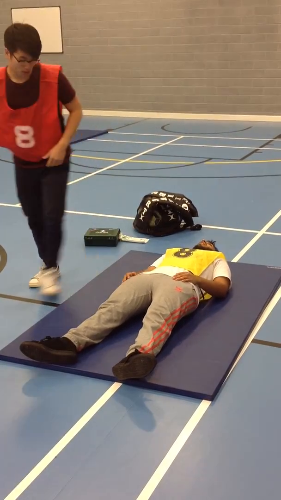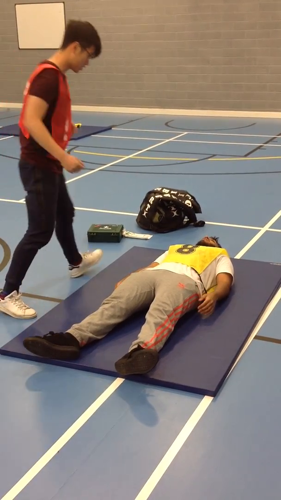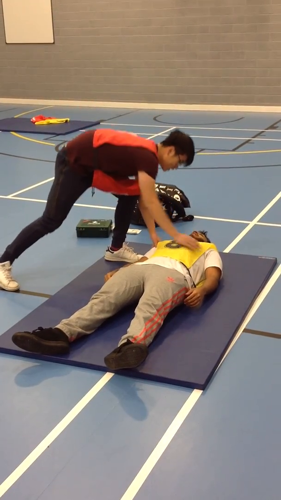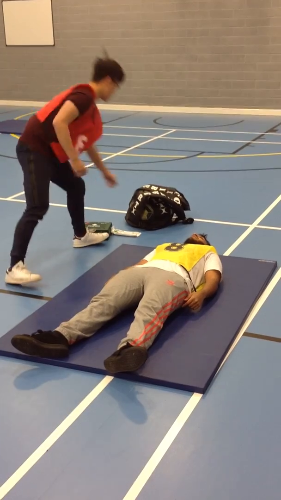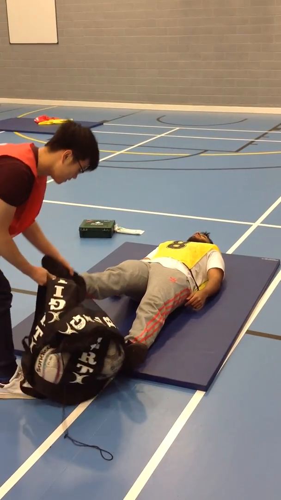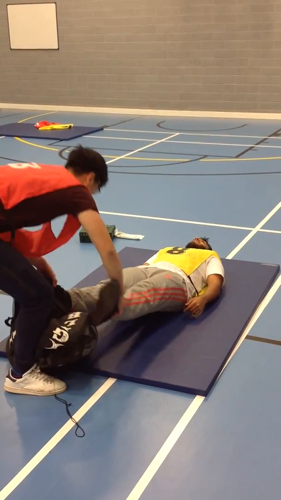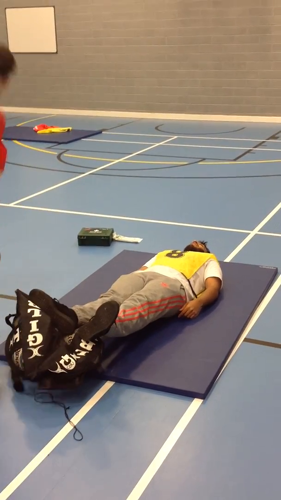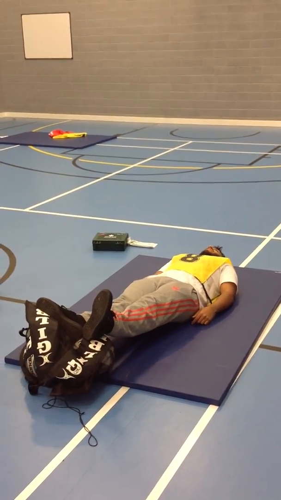Okay, I'm going to check for any more potential hazards. It's pretty cold in here, so I'll give him a jacket. Okay, so place his head to try and get his blood flow back into his head. Can you call 999 for me?